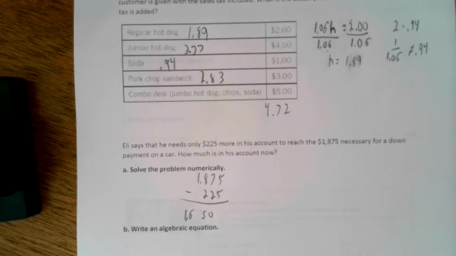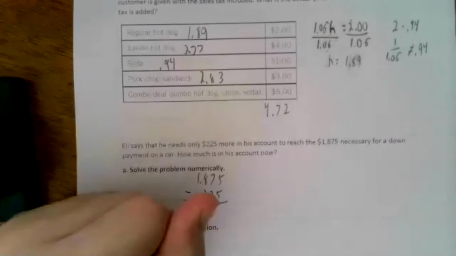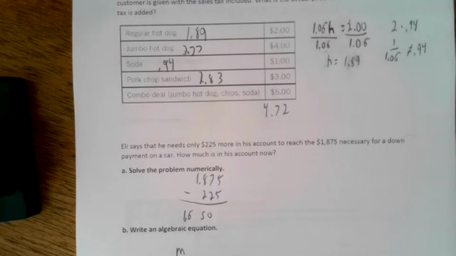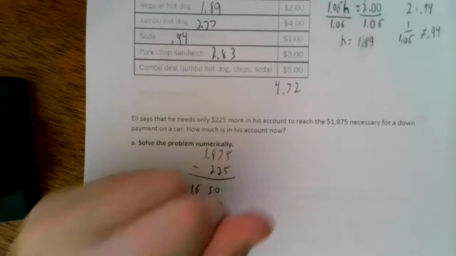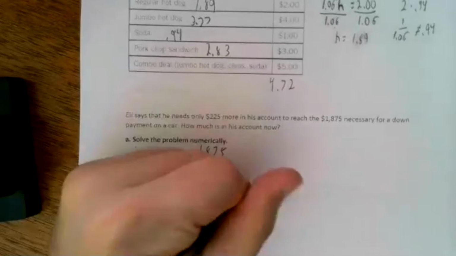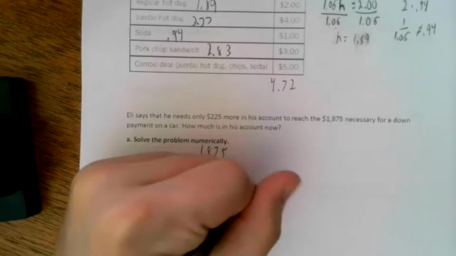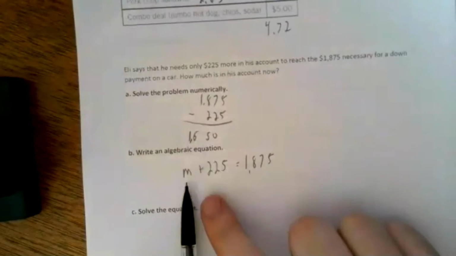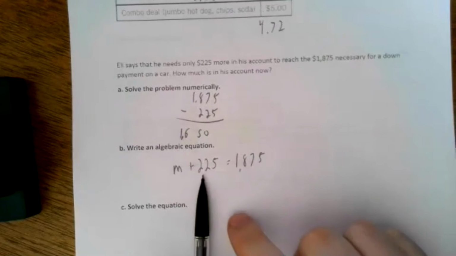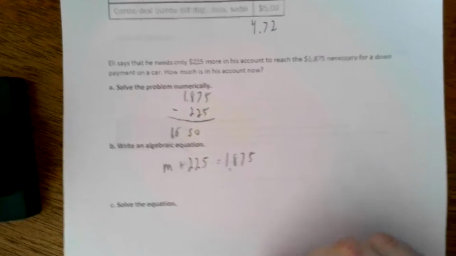If I wanted to solve it algebraically, we're going to introduce a variable here. Let's say M for how much money he has in his account. So I want to say the money that he has in his account plus the $225 that he needs is going to equal the $1,875 that he needs to make this down payment, right?